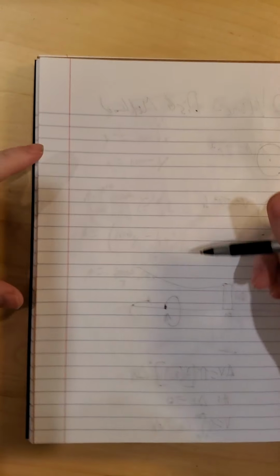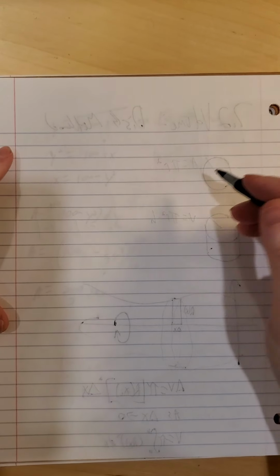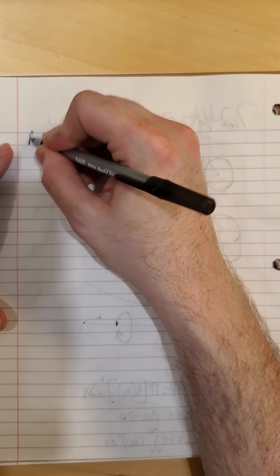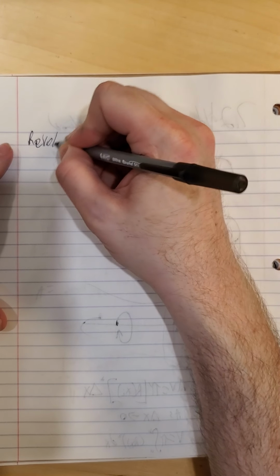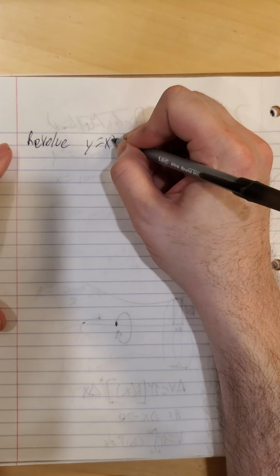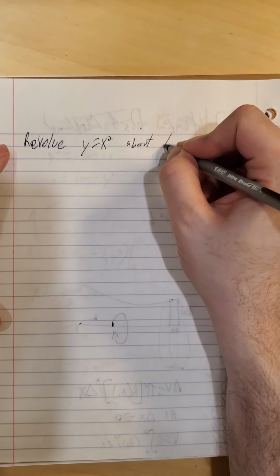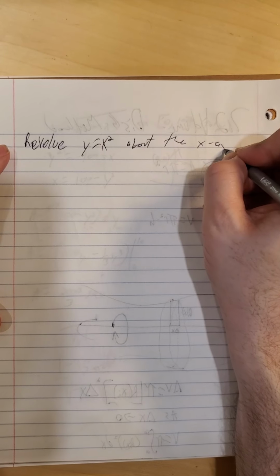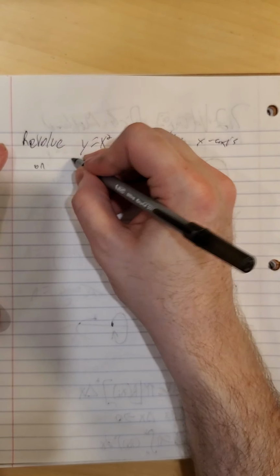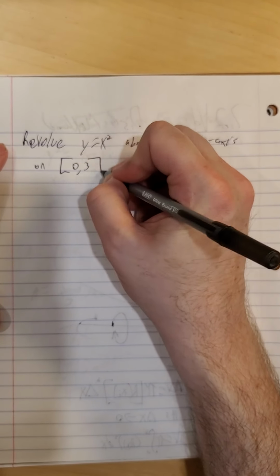So we'll start with just a fairly straightforward one. We're going to revolve y equals x squared, so a basic parabola, about the x-axis on 0, 3.